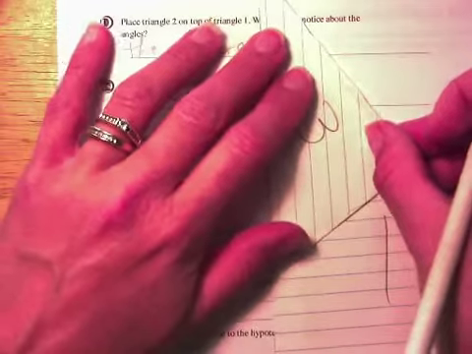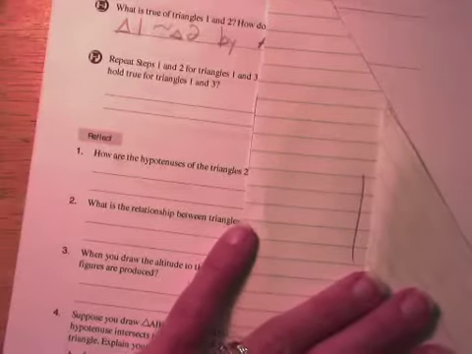And repeat that for triangle 1 and 3. So notice that those angles line up. Similarly, these angles line up. And these right angles line up.